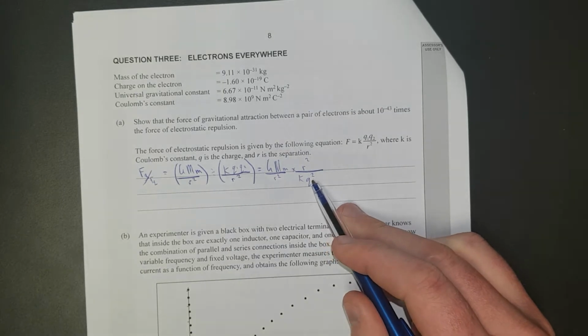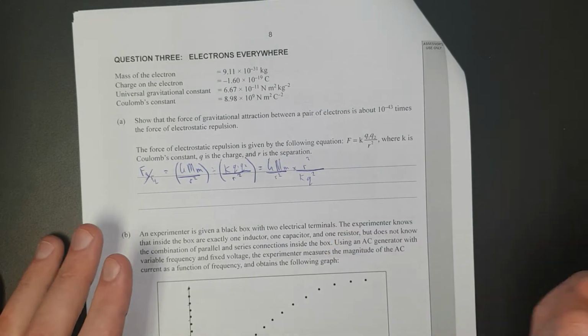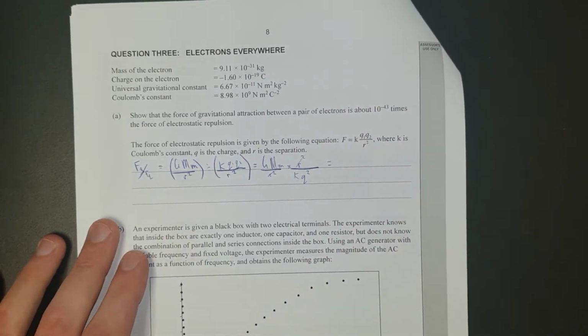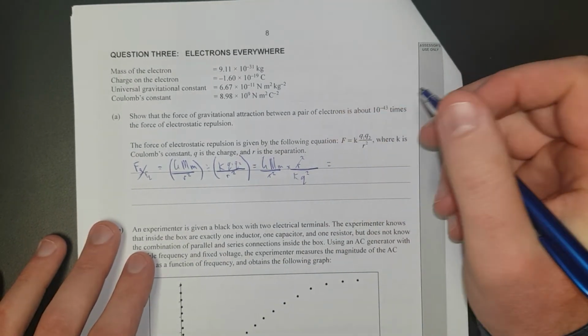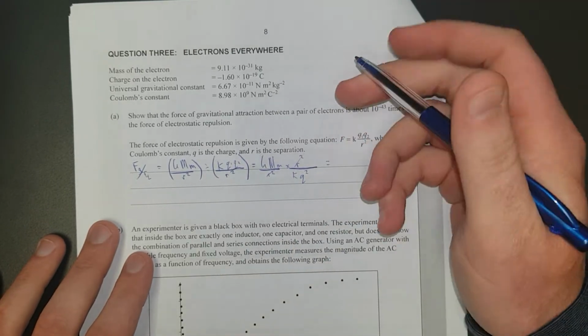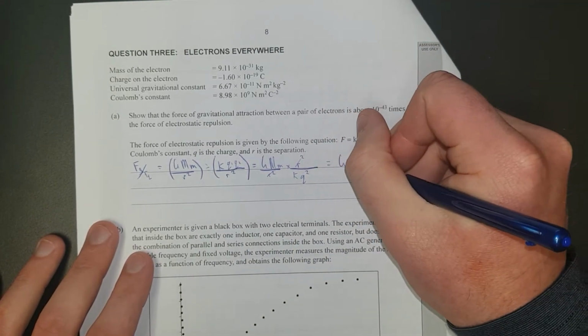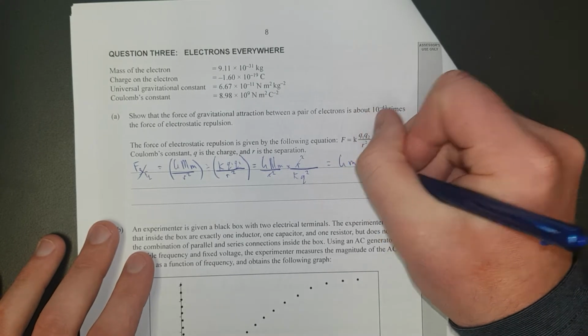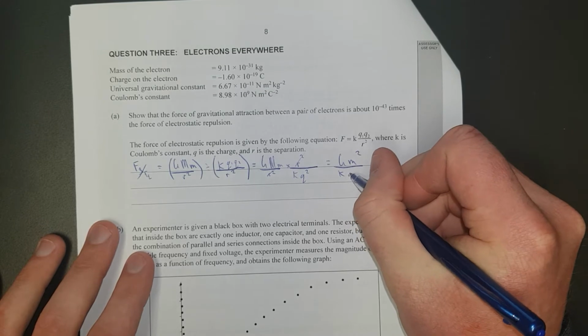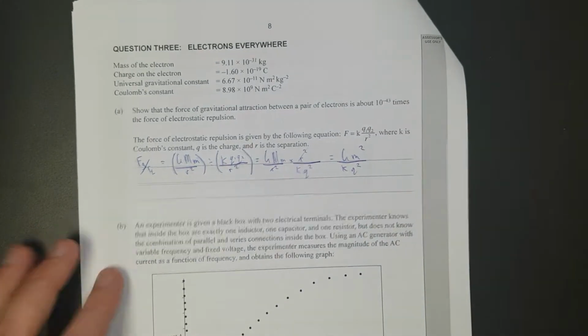I'll cancel my r's out. And the mass is identical as well, two identical electrons. We're going to have G little m squared over k q squared.